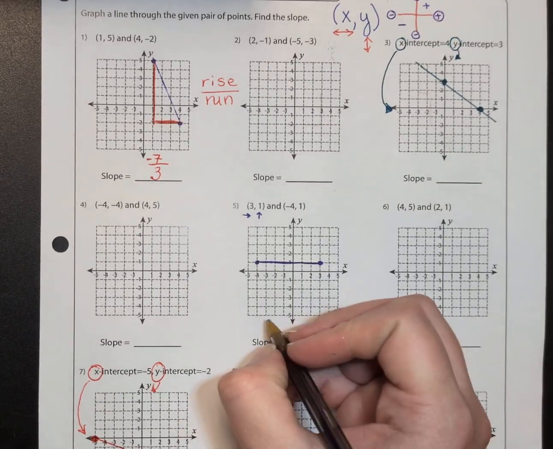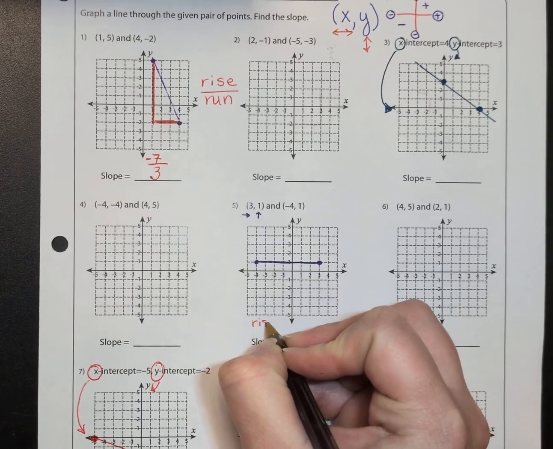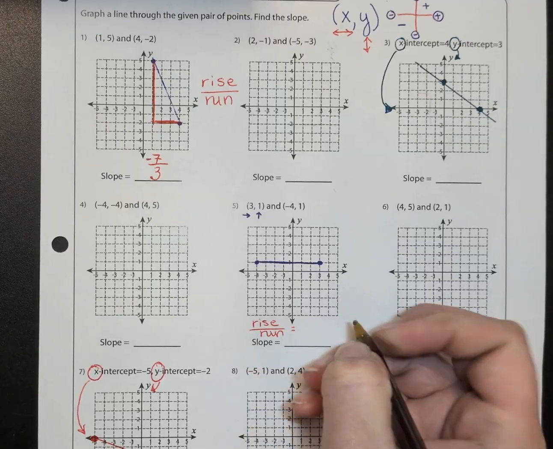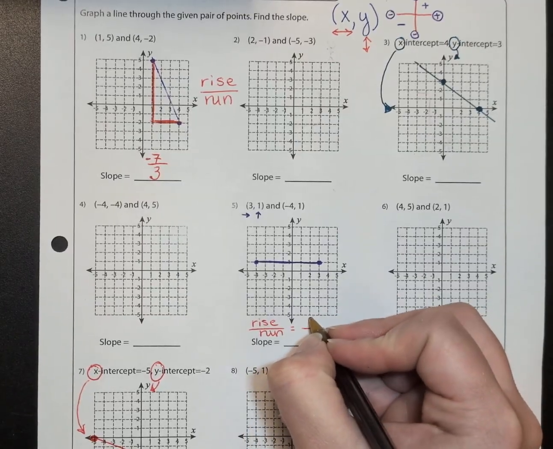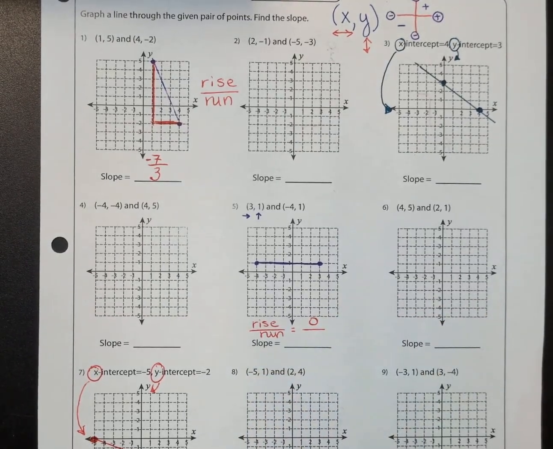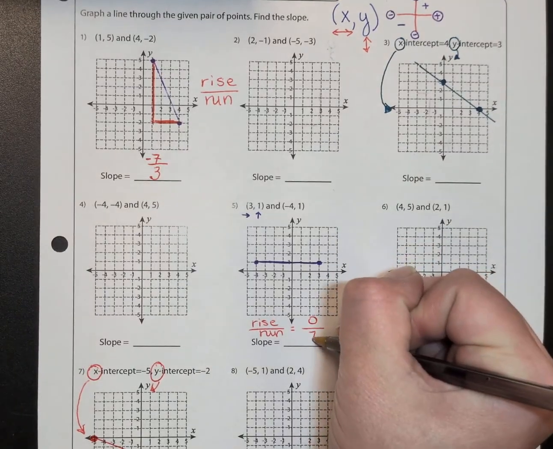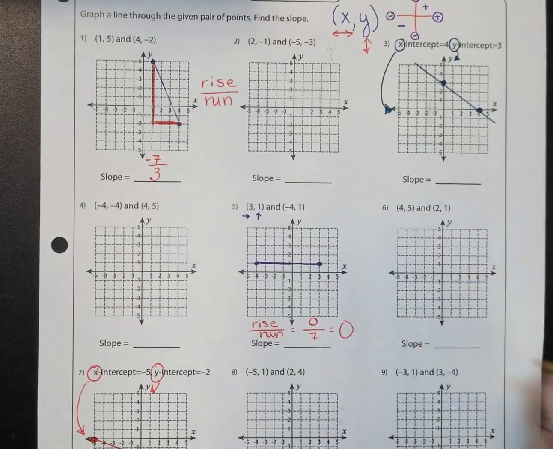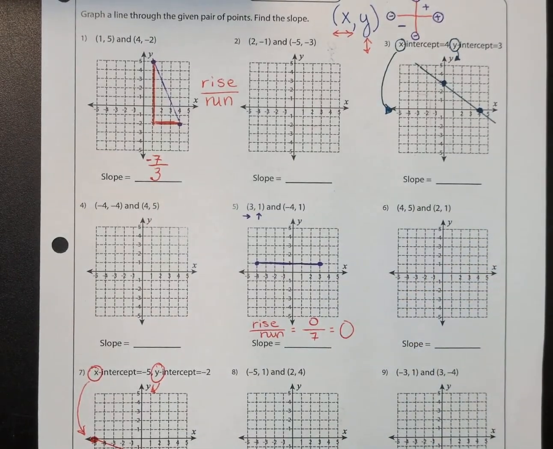The rise. So if I'm going to do rise over run, you said we're missing the rise, right? So the rise is 0. What's the run? How far across is your line from dot to dot? 7? What's 0 over 7? 0. Ta-da! I was right.